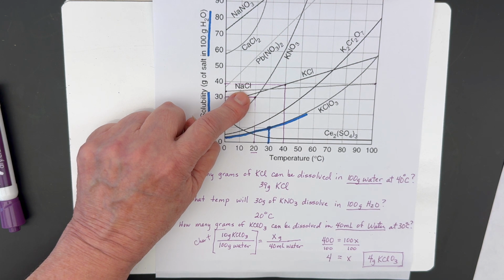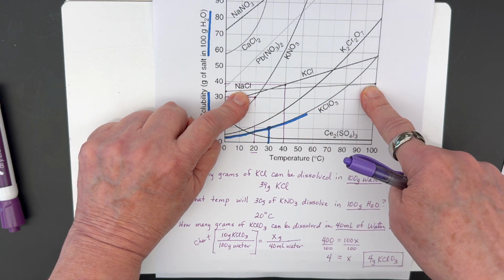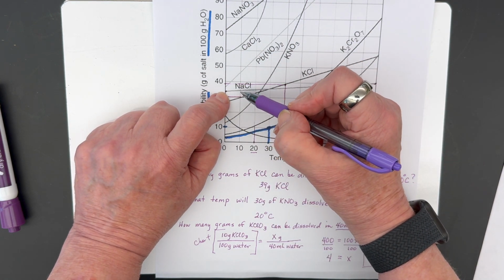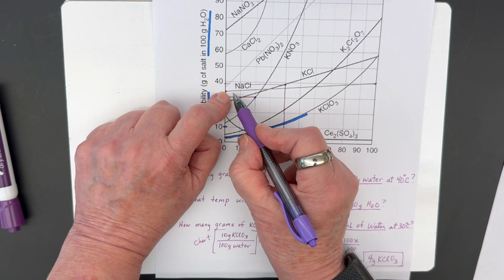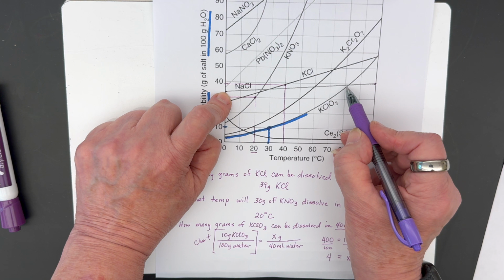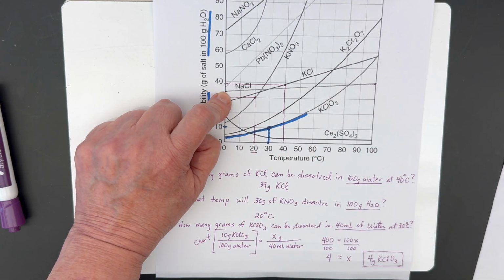And this is a good thing, that it stays pretty constant with its solubility. So when it's in the polar regions, the salt doesn't come out, it stays dissolved. And when it moves toward the equator, where it's warmer, it stays dissolved. So it's pretty level here.